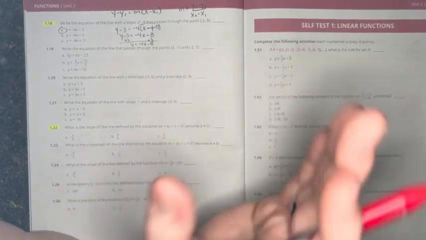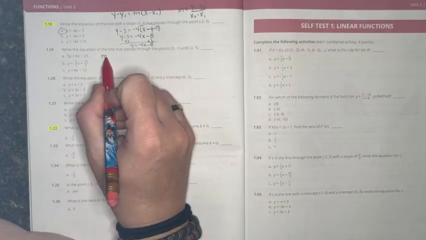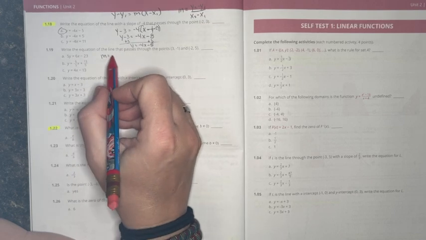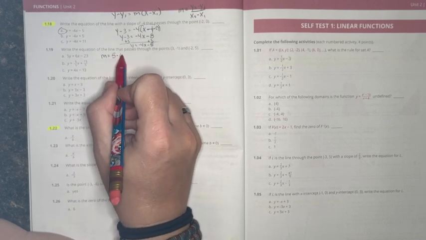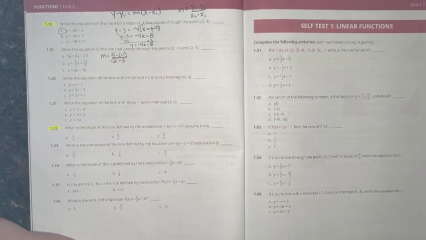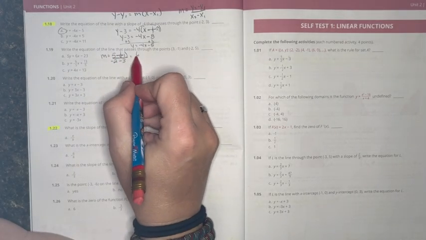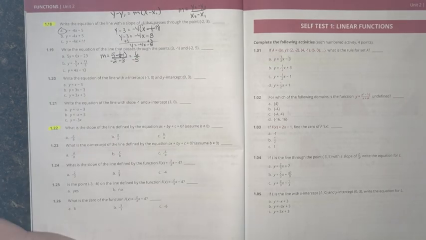I like to do it in 2 pieces. That's just my preference. So first, the slope is going to be 5 minus minus 1 over negative 2 minus 3. Minus minus 1 becomes a plus. So I have 6 over a negative 5 for my slope.